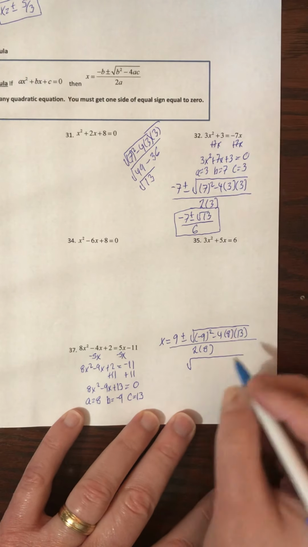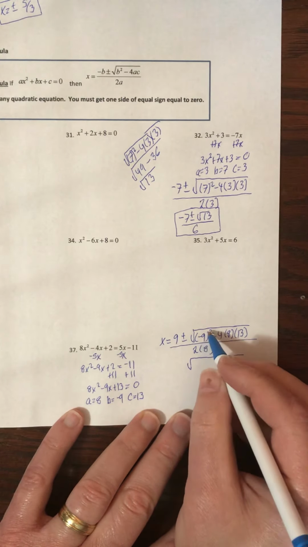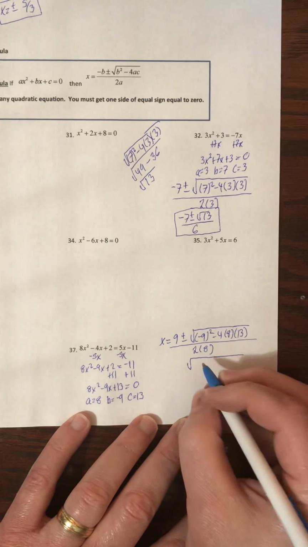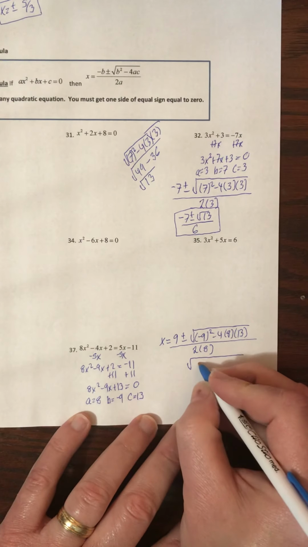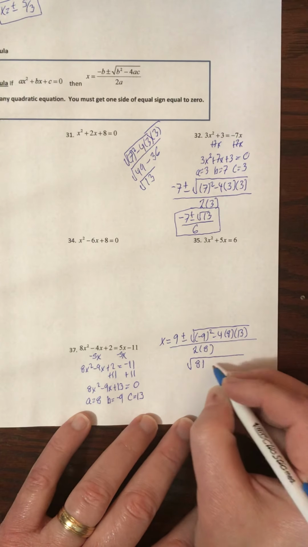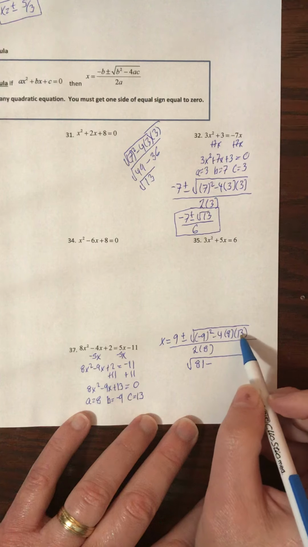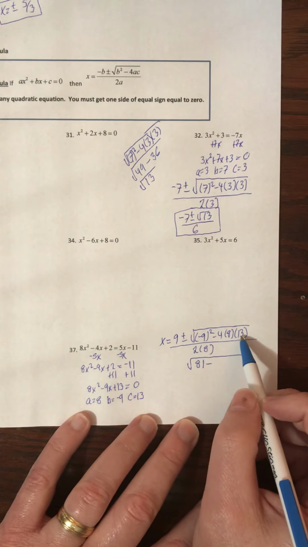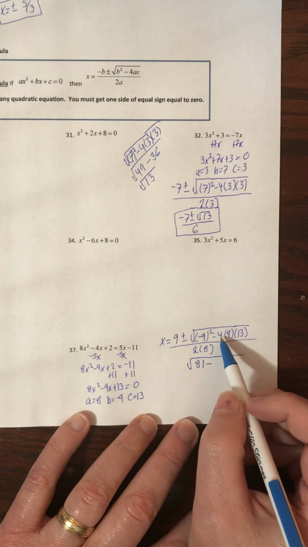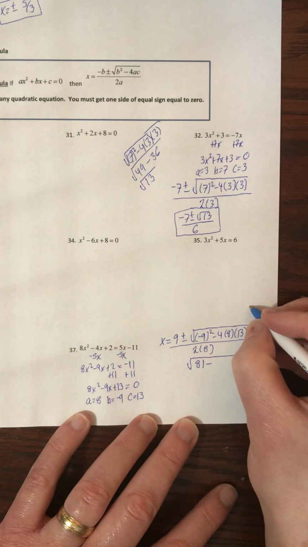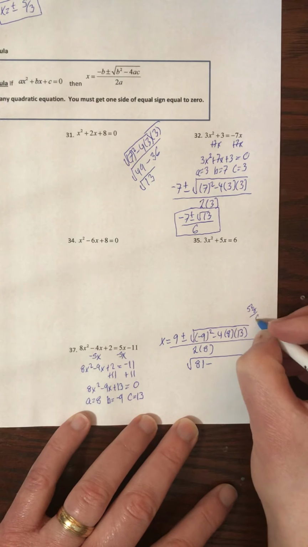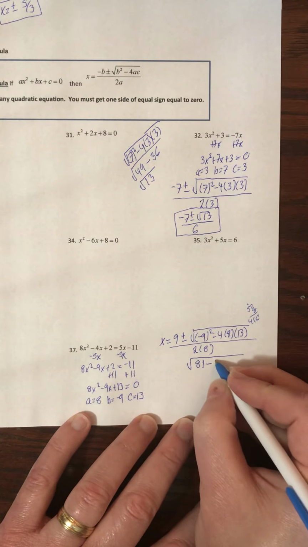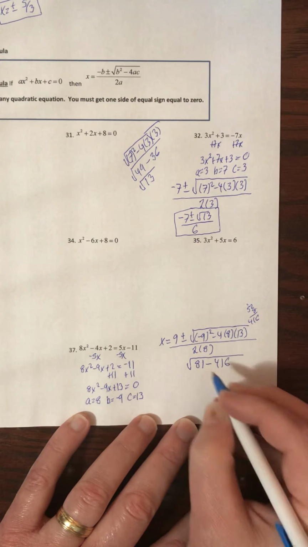So I want the square root. Now I'm going to go ahead and do some of the math. Negative 9 squared. Please don't rely on your calculators here. Remember, a negative times a negative is a positive, so negative 9 times negative 9 is 81. Minus. Now, I've got 13 times 4 times 8. Well, 13 times 4 is 52, and then 52 times 8 is 416, so I've got 81 minus 416.